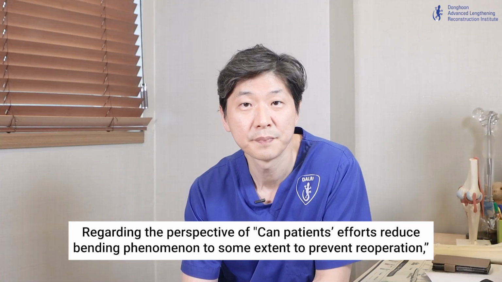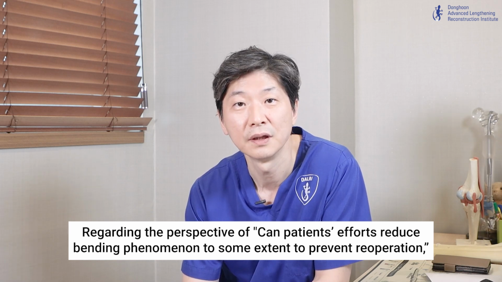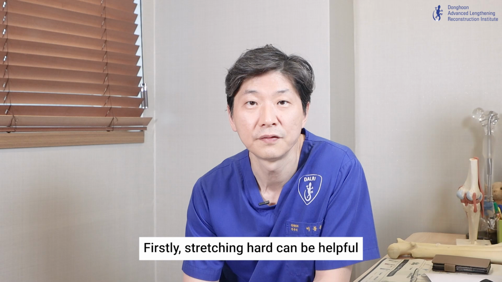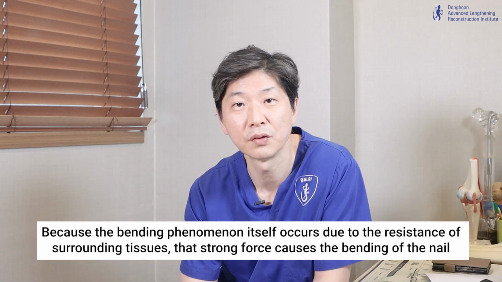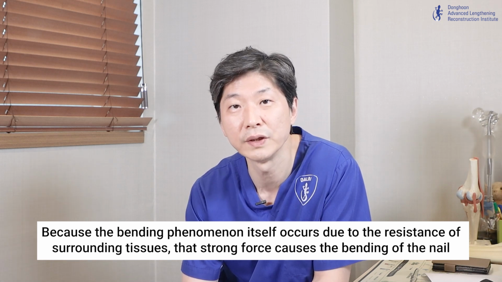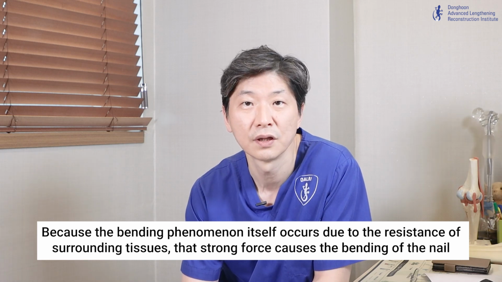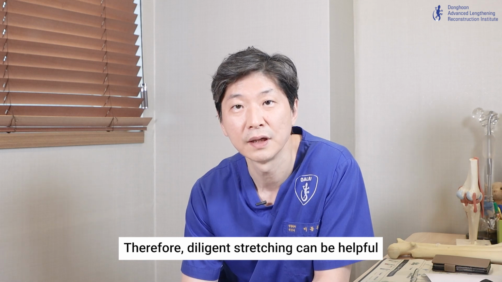Regarding the perspective of whether patient effort can reduce the bending phenomenon to some extent to prevent reoperation: firstly, stretching hard can be helpful because the bending phenomenon itself occurs due to the resistance of surrounding tissues. That strong force causes the bending of the nail. Therefore, vigilant stretching can be helpful.